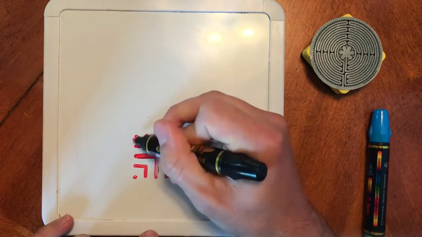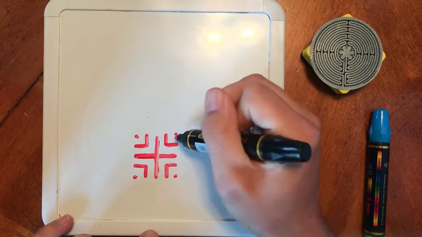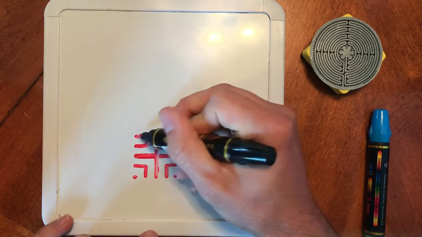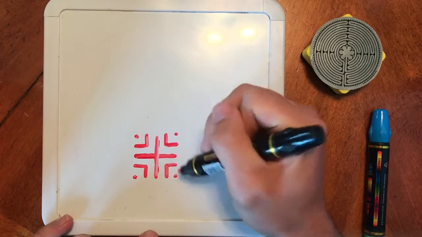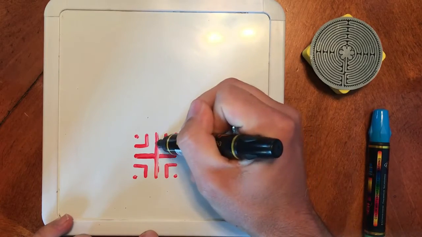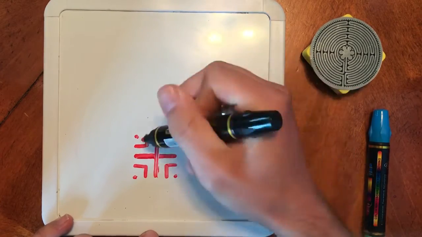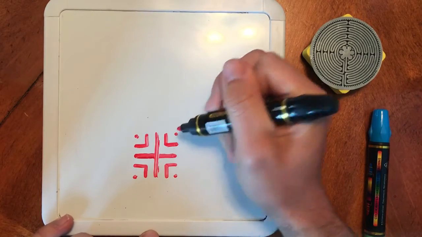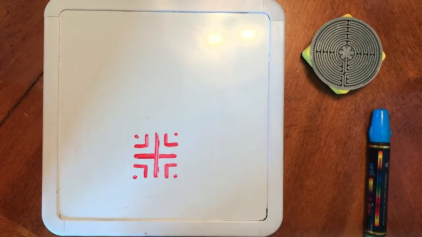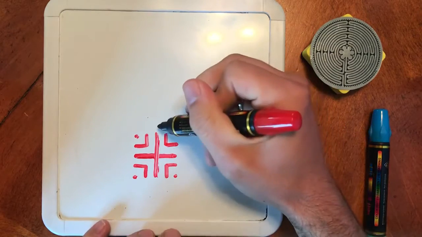If we drew and connected the dots this way, a square that would be divided into fourths, right? So the plus divides it in half, and the angles divide it in fourths, and then the dots are the corners. So this is the seed pattern for drawing the 7-circuit classical labyrinth.